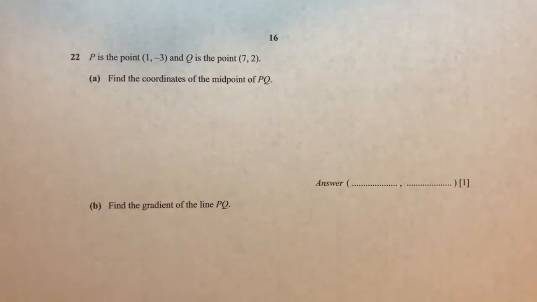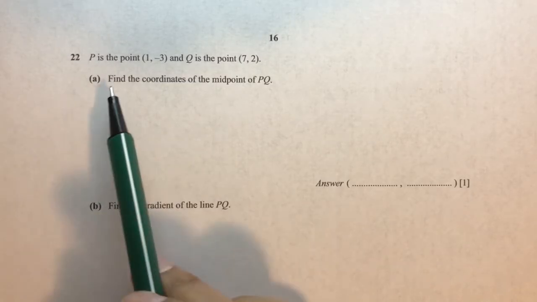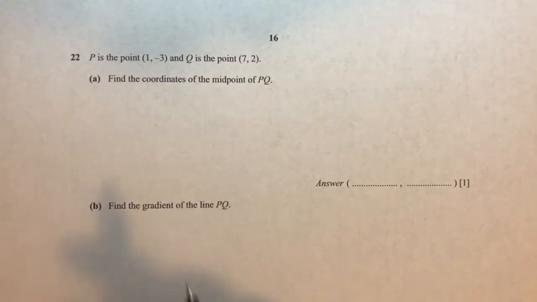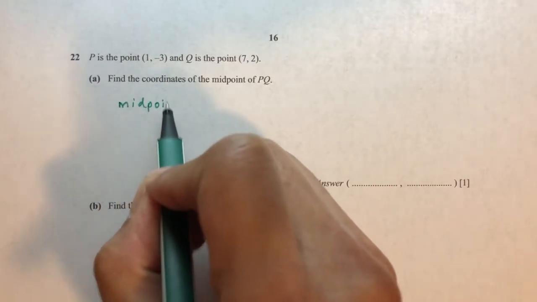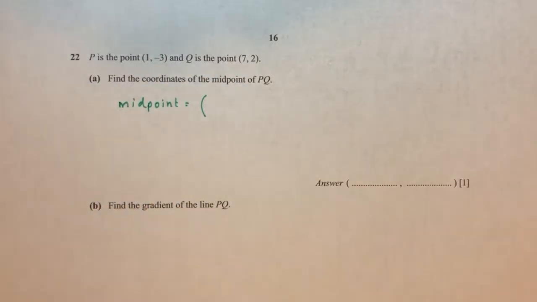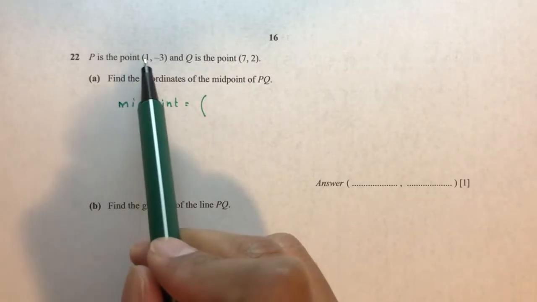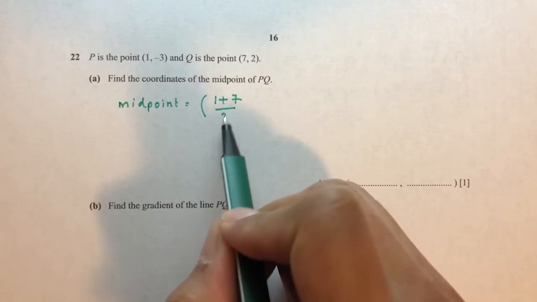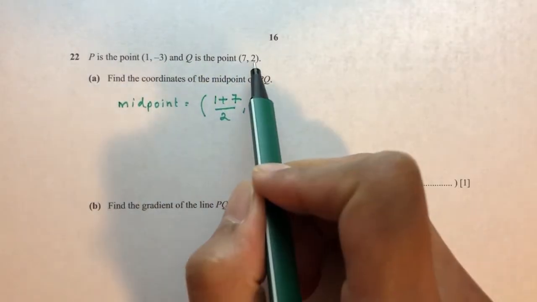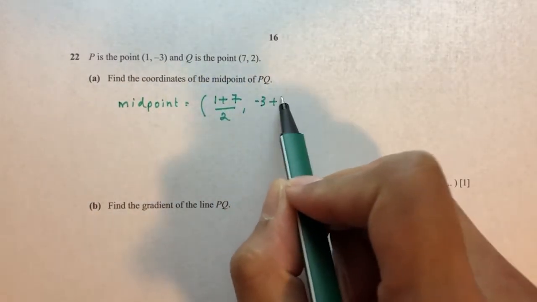Question number 22. P is a point (1, -3) and Q is a point (7, 2). Part A. Find the coordinates of the midpoint of PQ. So we have to use a formula. So midpoint is equal to. So we have to first add those two. So this and this. So (1 plus 7) divided by 2. And then (-3 plus 2) divided by 2.